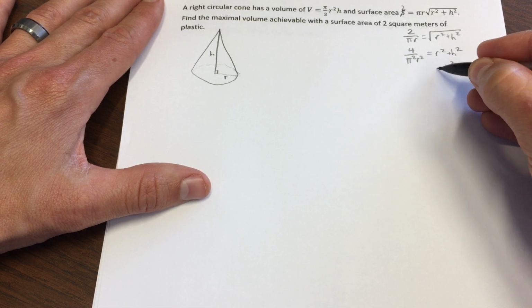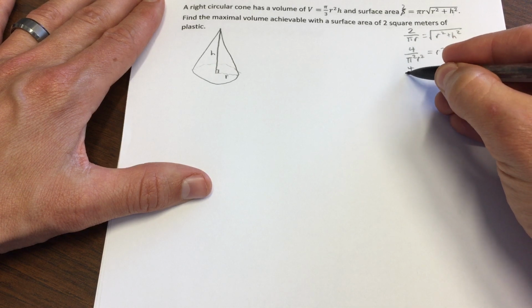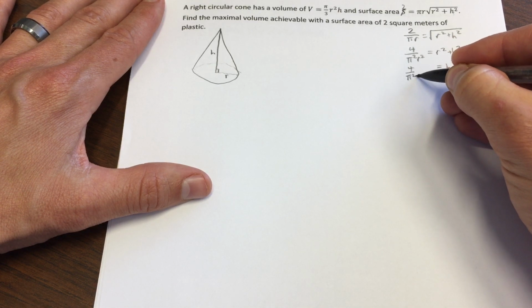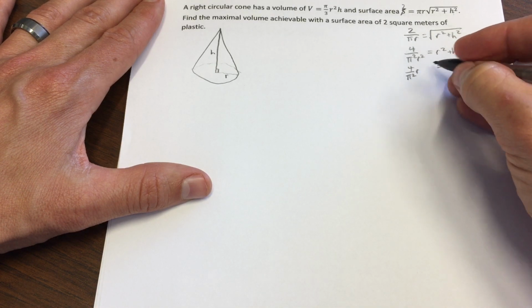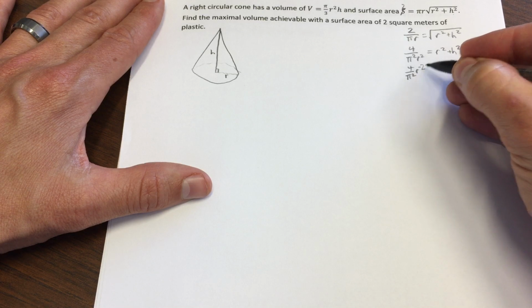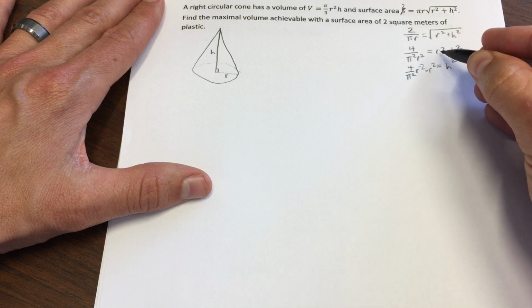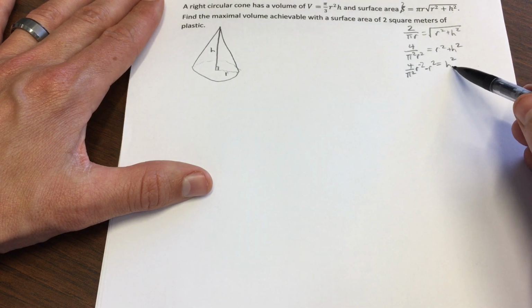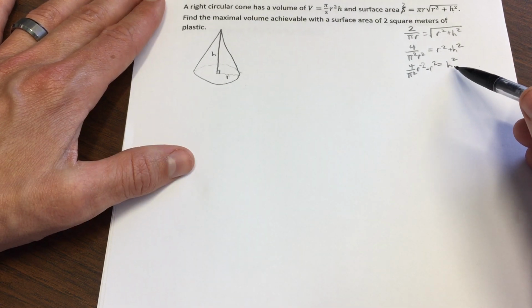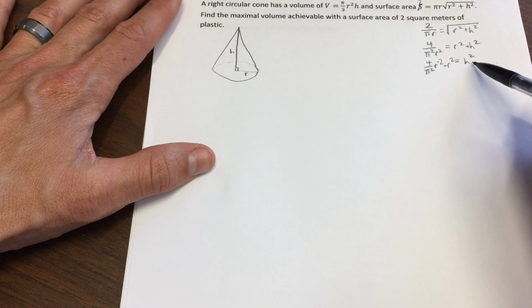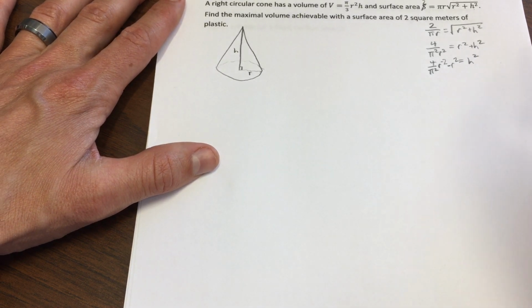That means h squared equals 4 over pi squared. I think I'm going to write this as r to the negative 2, because we're taking the derivative, minus r squared, moving that to the other side. So h would be the square root of that thing. Again, only the positive root since h is positive.